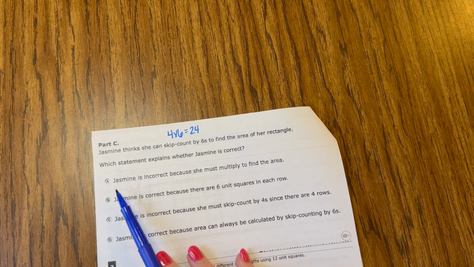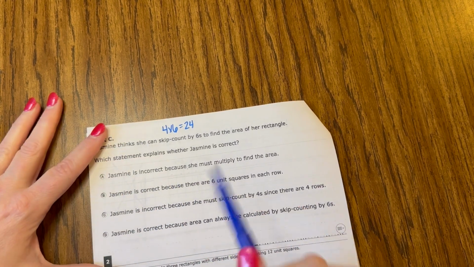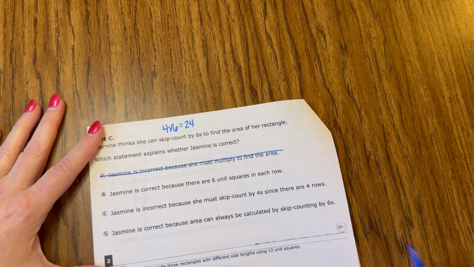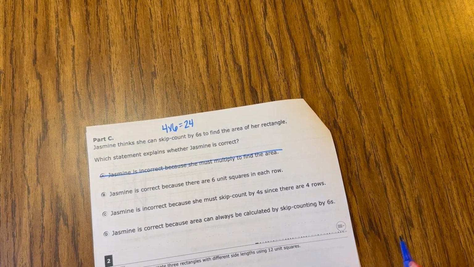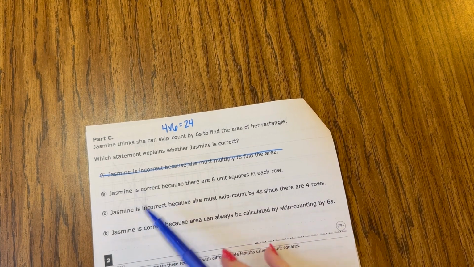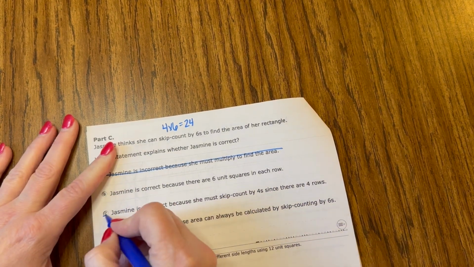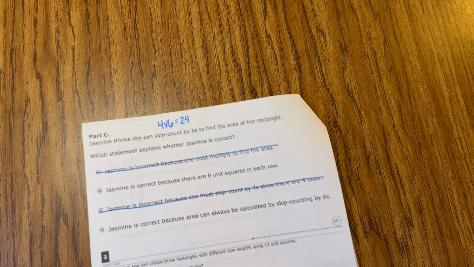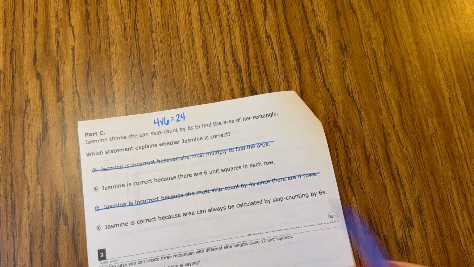Well, let's look at these. This one says Jasmine is incorrect. Well, we've already talked about that she could use 6s because that's part of our multiplication equation. That's one of the factors. So this one says correct. This one says Jasmine is incorrect, so we can mark it out. Without having to read the whole thing, we can just mark it out.